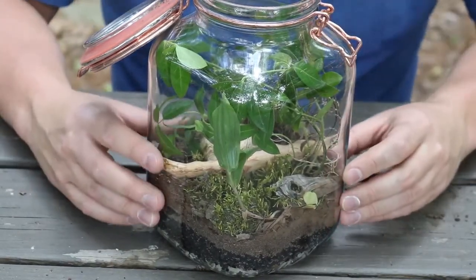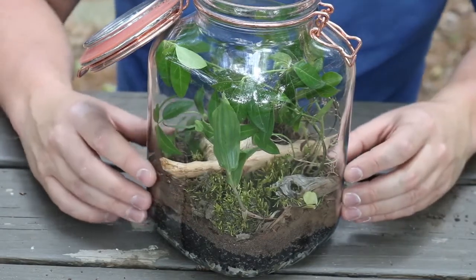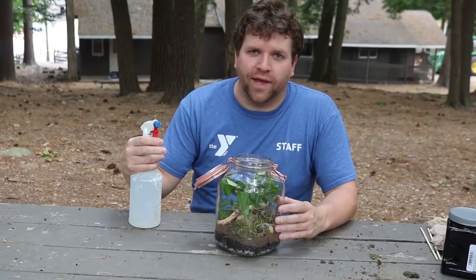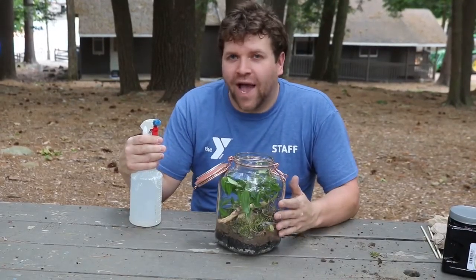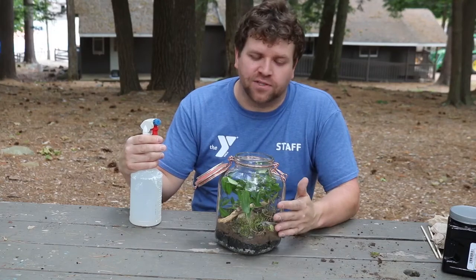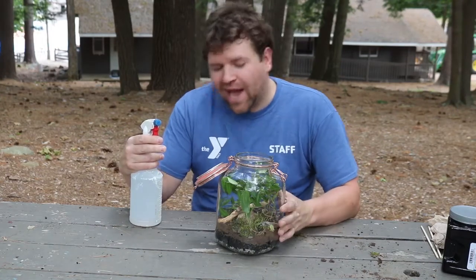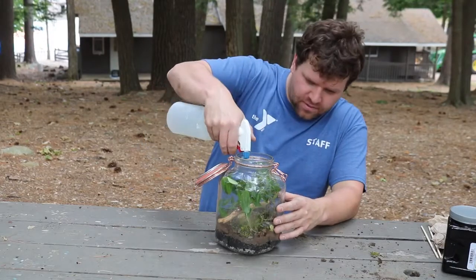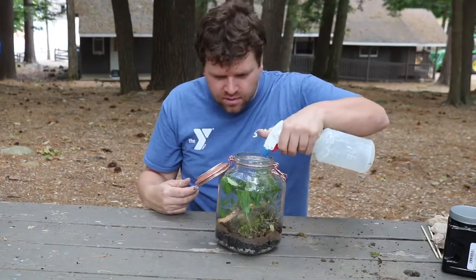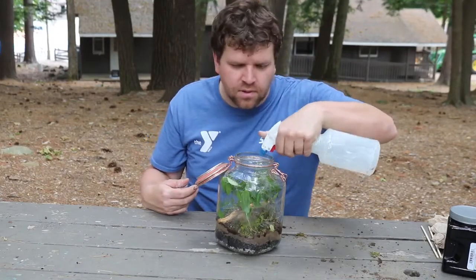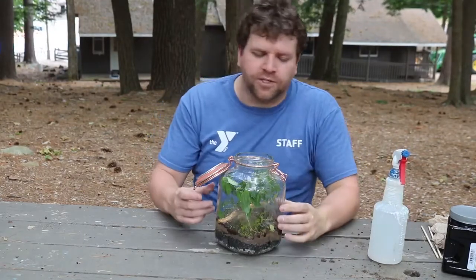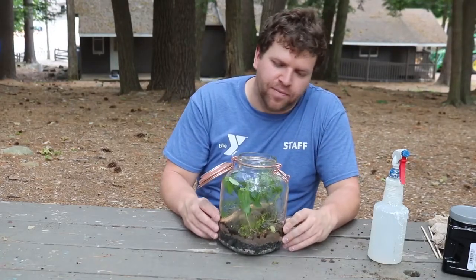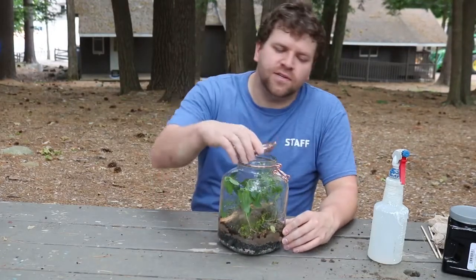Now, for this, you're very likely going to have to add more soil to make sure the roots are as buried as possible. Finally, we're going to want to water our plants. Now, how much water you add is going to depend on the size of your terrarium. For this, I'm going to add about a half a cup of water. Once you've watered your terrarium, take a quick look around and make sure everything is as you'd like it. If it is, you can seal it up.